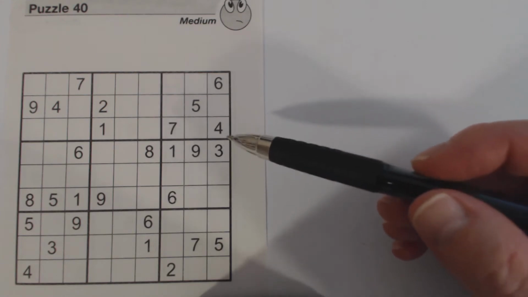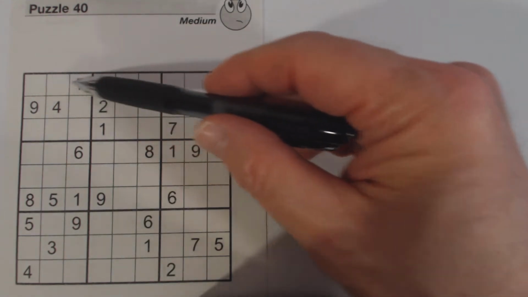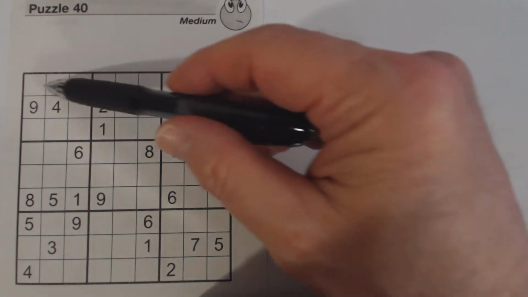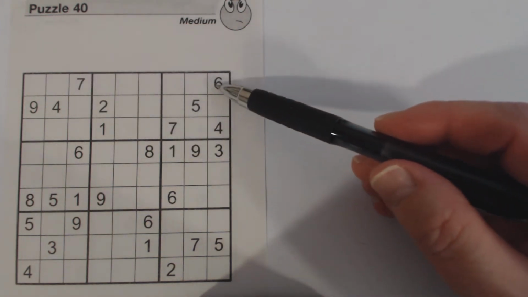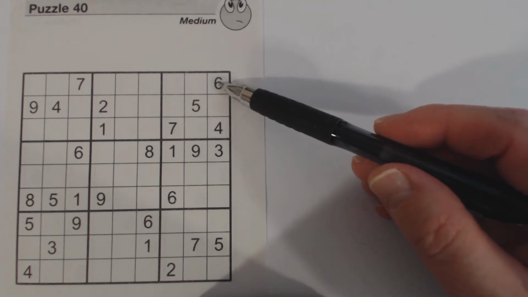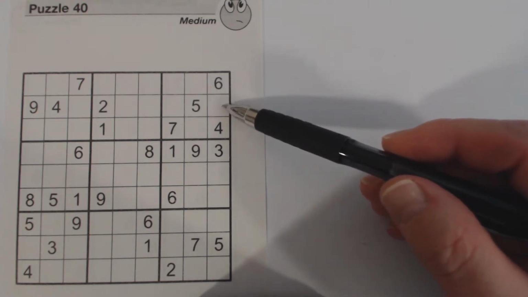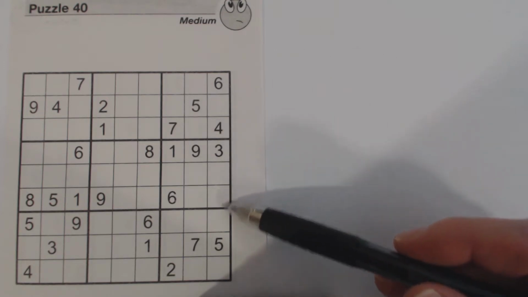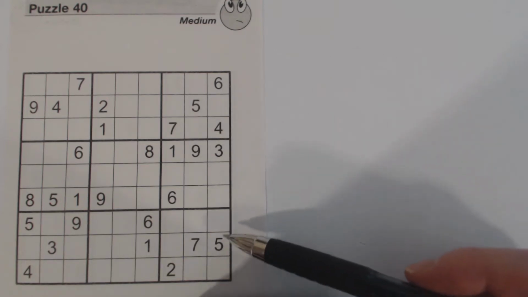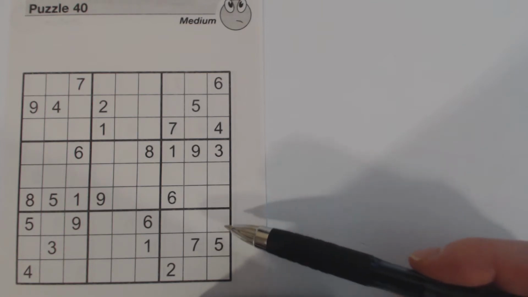Then we've got the concept of a row, and a row is 9 cells, 9 adjacent cells that are all aligned horizontally, and there are 9 rows, 5, 6, 7, 8, 9 rows, and each row can hold every one of the 9 numbers and can only hold one of each number.